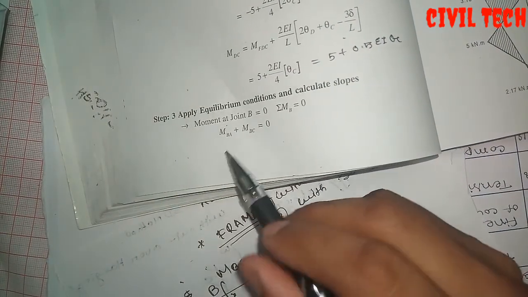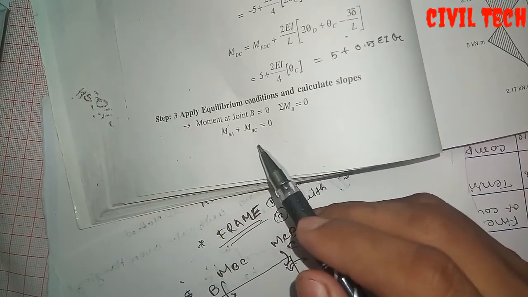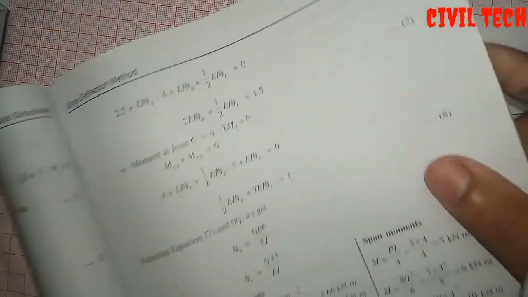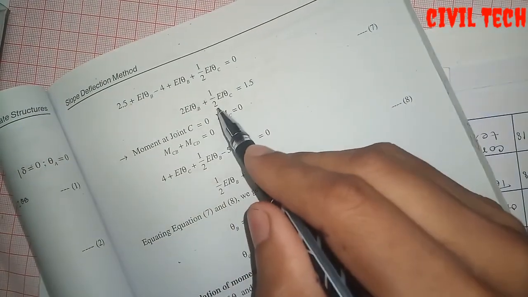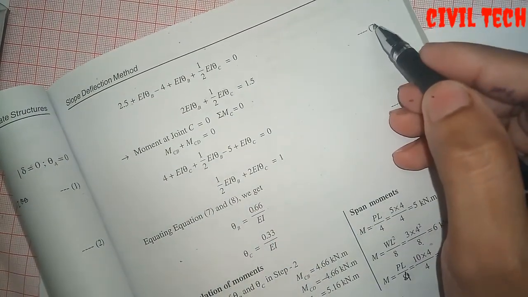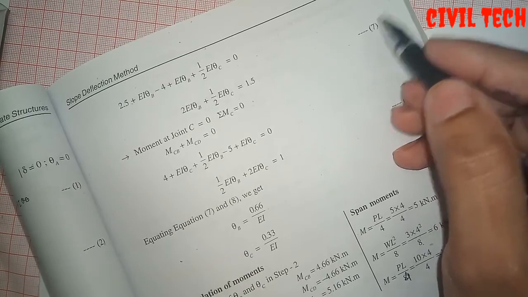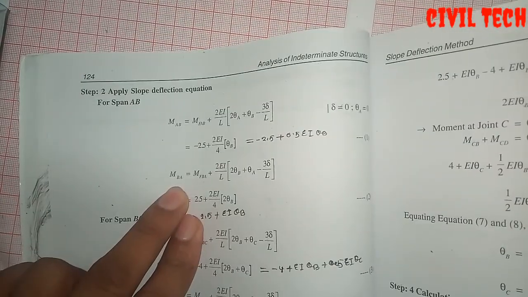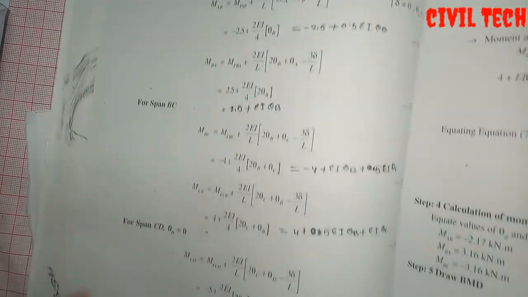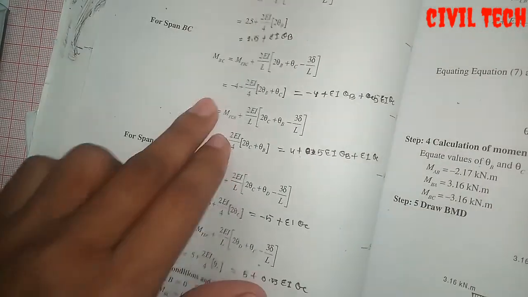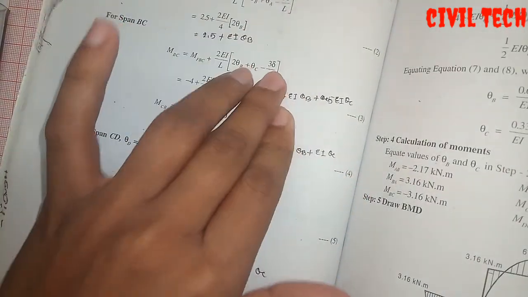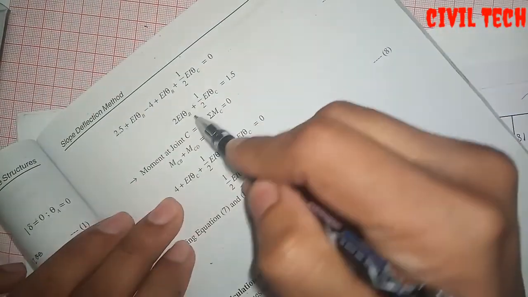For joint B, MBA and MBC, adding these and calculating, we get an equation, equation number 7. If you don't understand, this is MAB, finding it here, and MBC; if you add these equations, we get this equation.